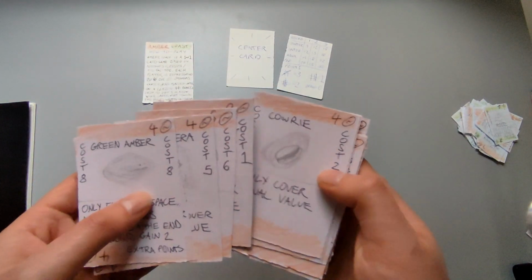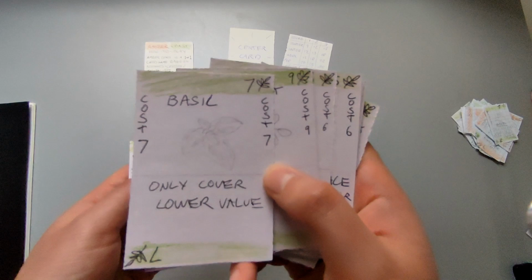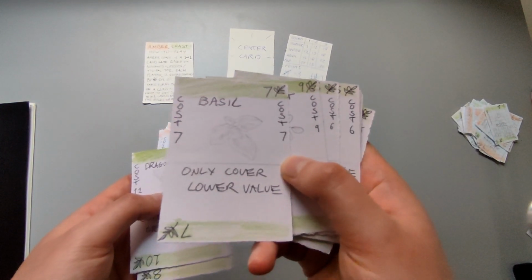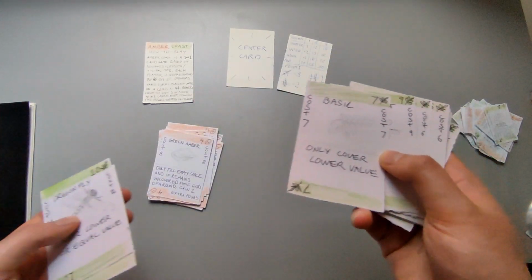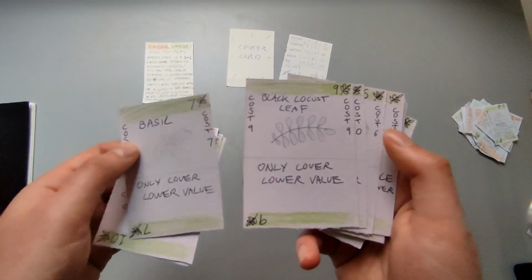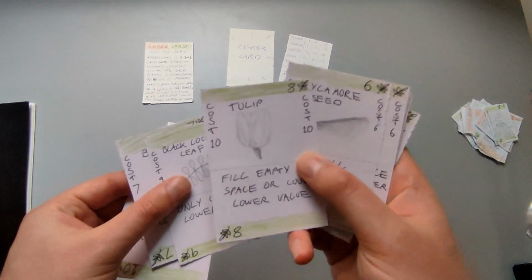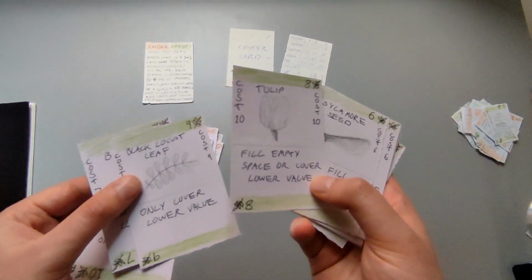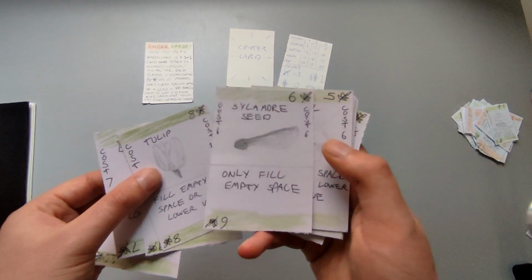So I tried to think about what would be what. For example, let's go into this deck. We see here it's a basil, and it's a leaf. It's basically a leaf, right? So it only covers lower value. The idea is that a leaf would cover something, so therefore it only covers the lower value. And you see there's another leaf, so it's consistent. And flowers can fill empty spaces or lower values because they're like flowers, but also they grow from seeds. So seeds only fill empty space.